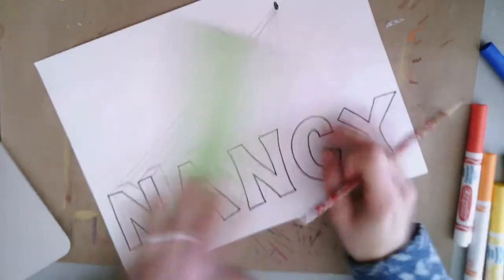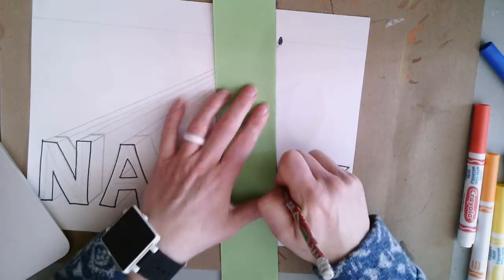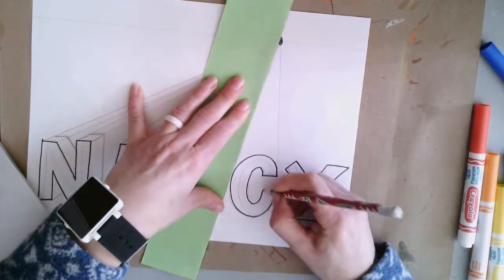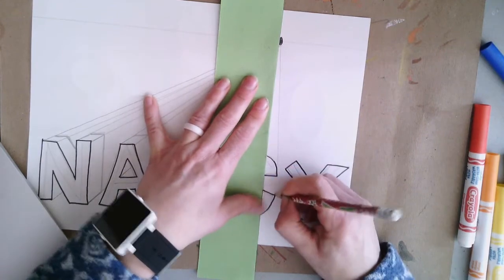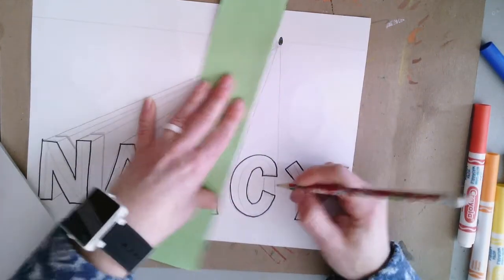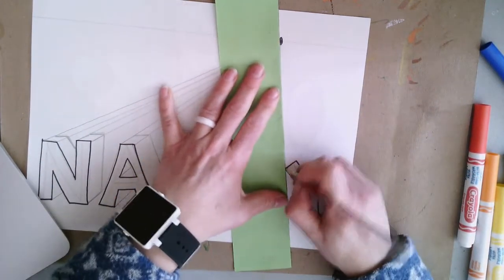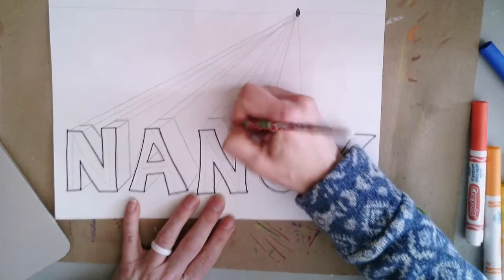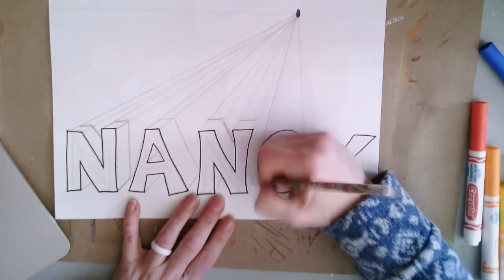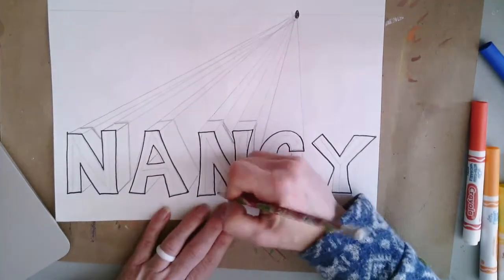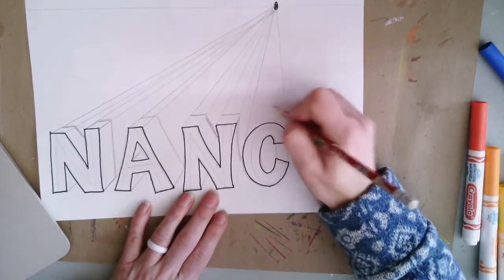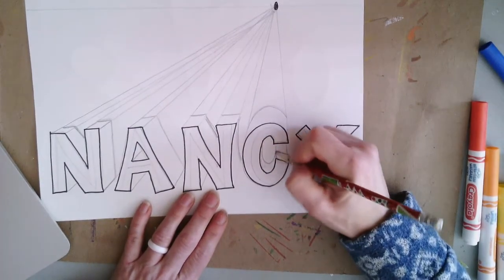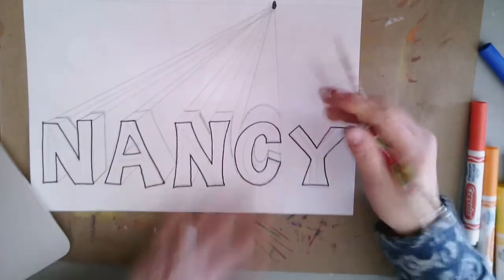There we go. Now moving into the C, it almost reminds me of when we did the shapes of like the hearts or the circles. Find the edge of the C and go back to the vanishing point. And lastly, we'll go ahead and move into our Y. Again, this part that you're watching right now is an optional step. All I'm doing is thinking about the line that I see and extending it further back into the distance to the lines that go to the vanishing point.